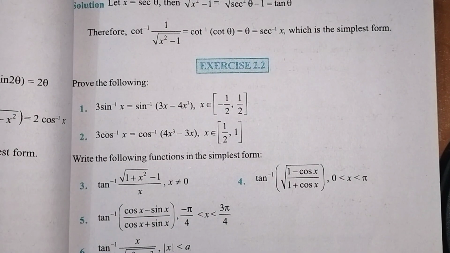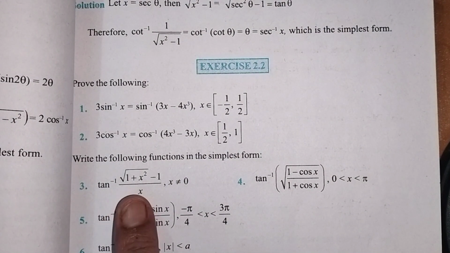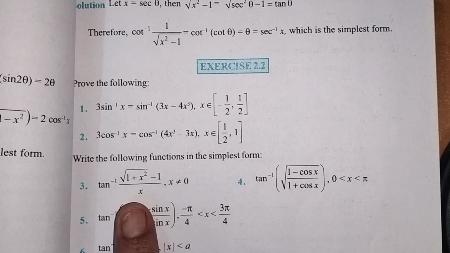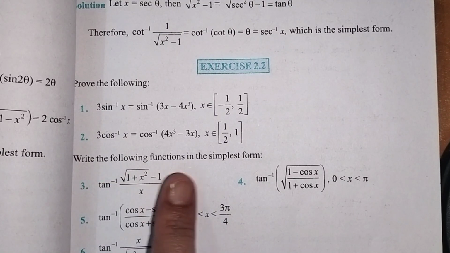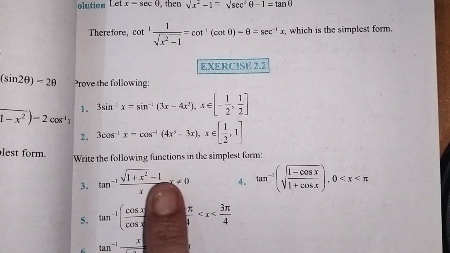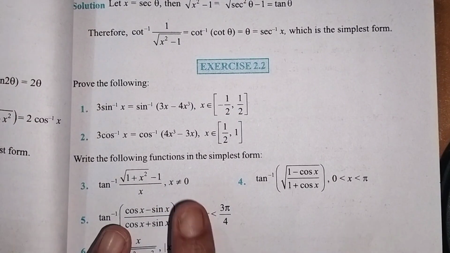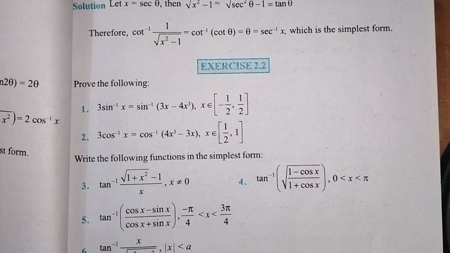Now let's start with the third one, where the function is tan inverse of under root of 1 plus x square minus 1 upon x, and x should not be equal to 0. What we have to do is write the following function in the simplest form. That means you have to simplify it till we get the simplest form. So let's do the third one.